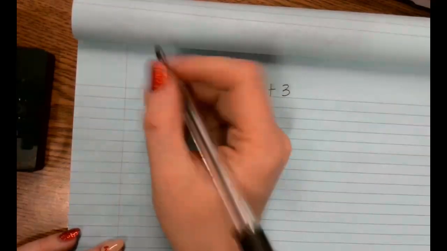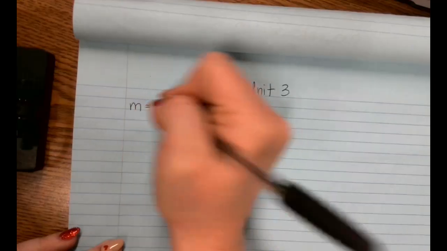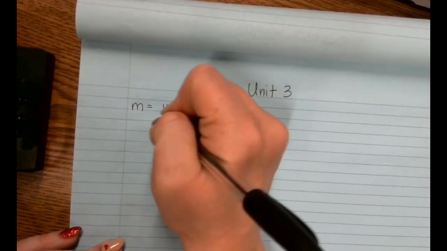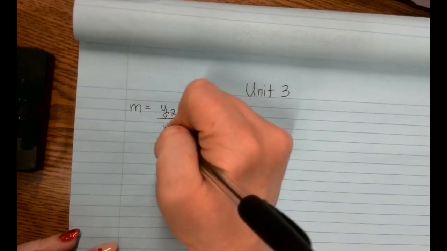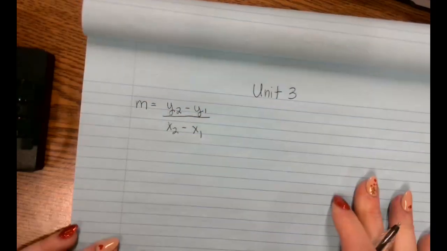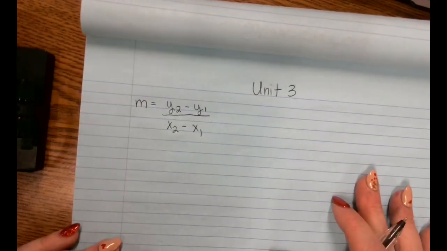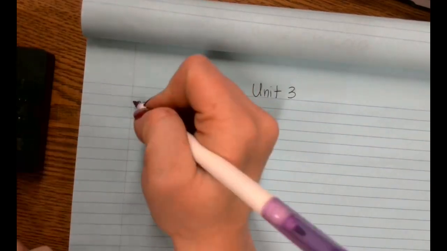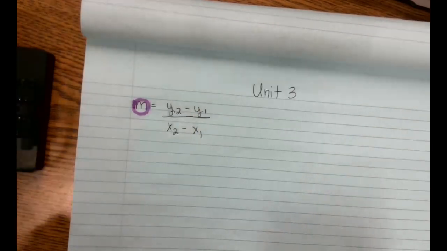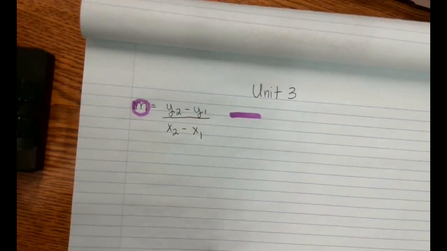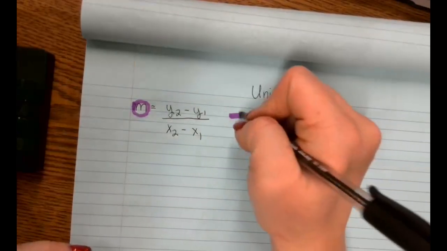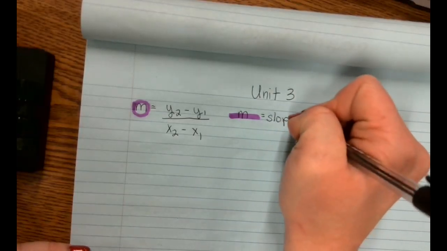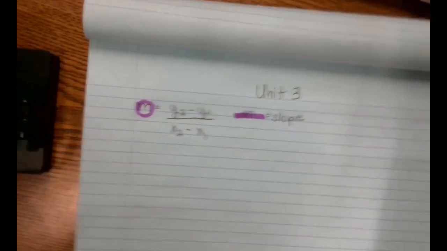So, our first formula is m equals y sub 2 minus y sub 1 over x sub 2 minus x sub 1. What does this mean? Well, we have to know what each of the letters means. So let's start with our m. Okay, so m is your slope. So this formula is used to find slope. We can tell that because m is slope.